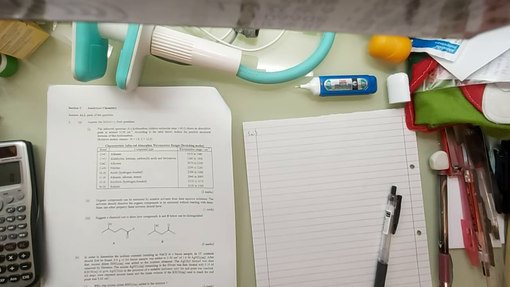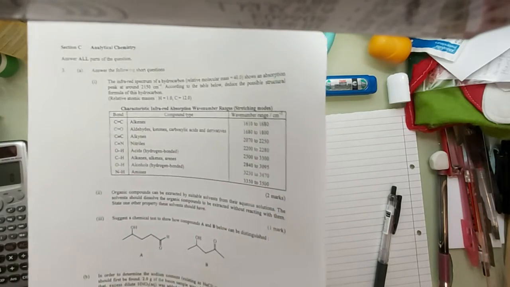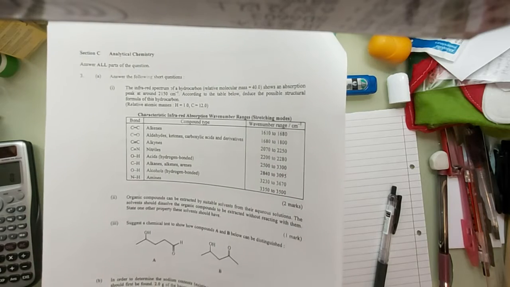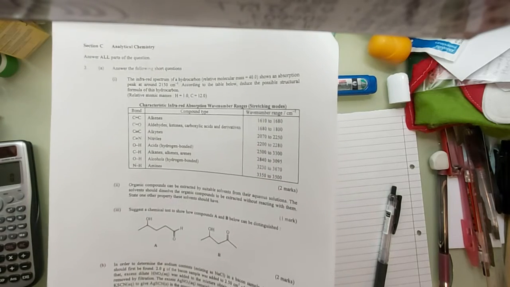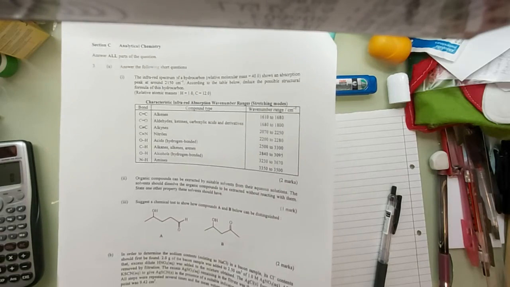3A1. Answer the following short questions. The infrared spectrum of a hydrocarbon, relative molecular mass 40, shows an absorption peak at around 2,150. According to the table below, deduce the possible structural formula of this hydrocarbon.